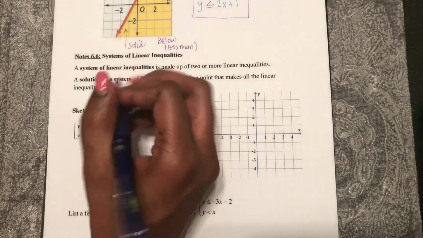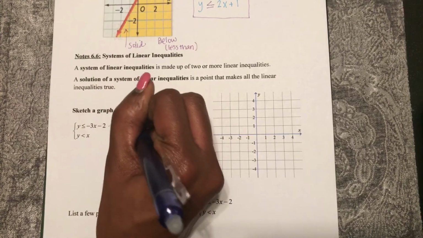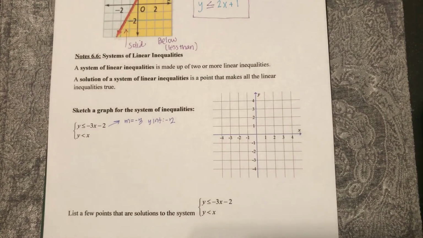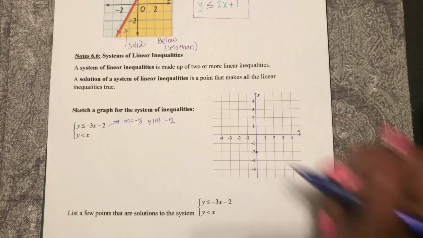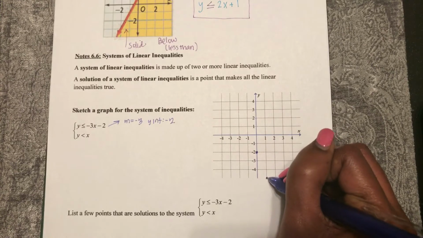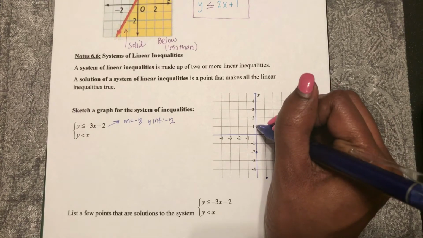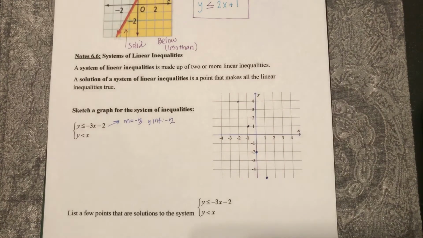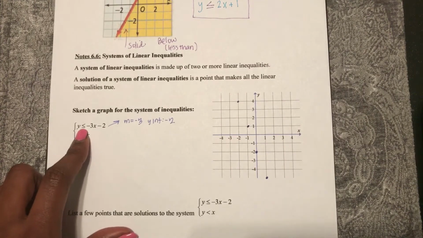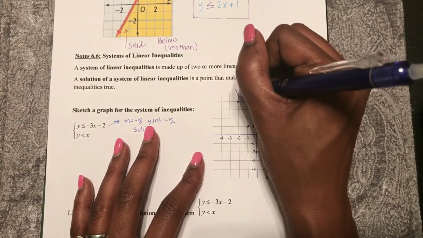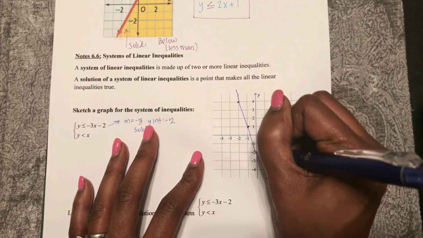So for my first line, I know that my slope is -3 and my y-intercept is at -2. So I'll start by plotting that boundary line. Starting here at -2, my y-intercept, I'll go down 3 over 1. Going back up, I'll go up 3, back 1. Up 3, back 1. So now, since it's equal to, I'm going to have a solid line going through those points.